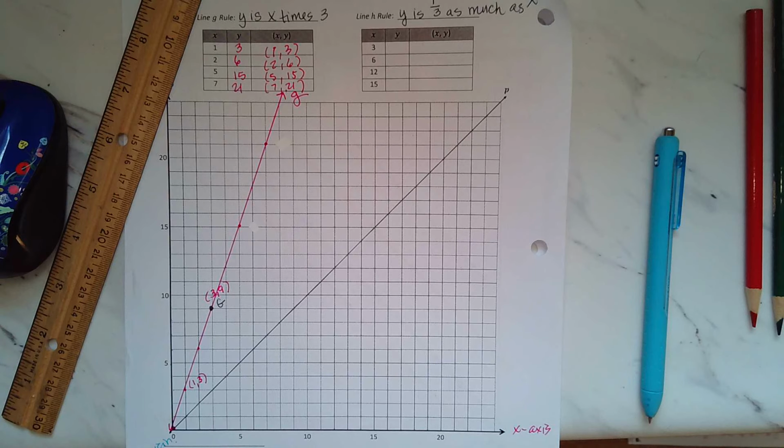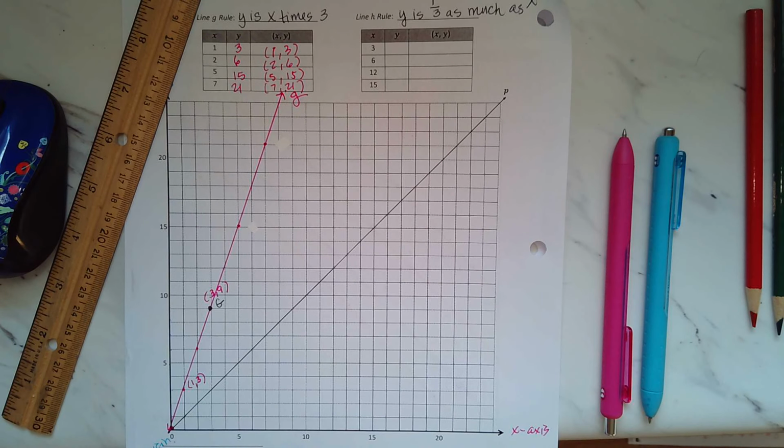Well, the y coordinate is always more than the x coordinate, yes. So if I multiply the x values by 3, I get the y coordinates. So I think the rule is definitely multiply x by 3 to get y. So y is x times 3. Different ways to write that would be y is 3 times as much as x. Y is x times 3. Multiply x by 3 to equal y.